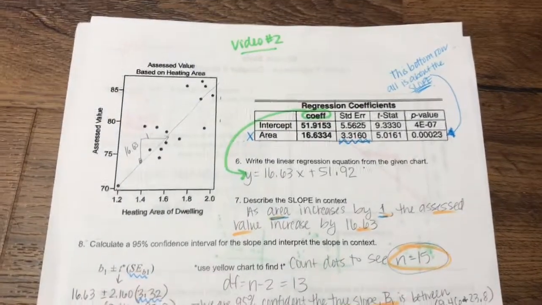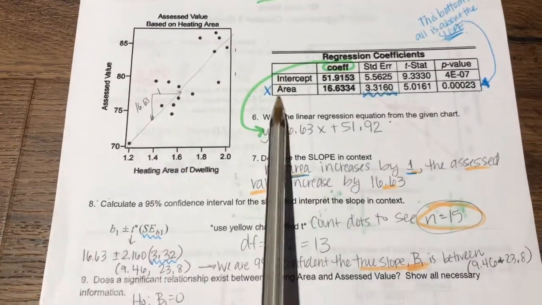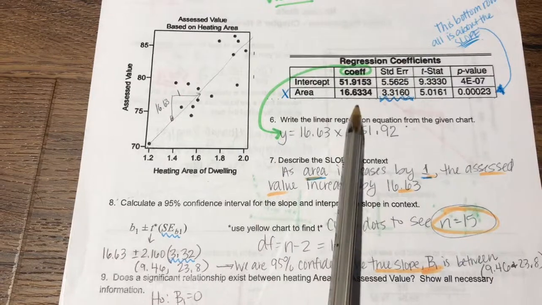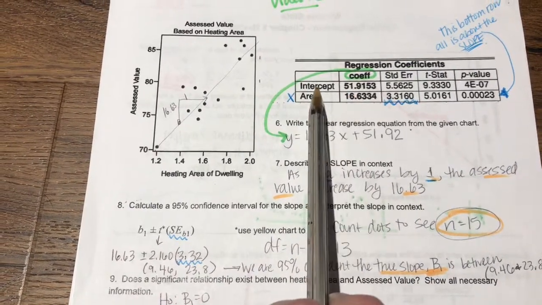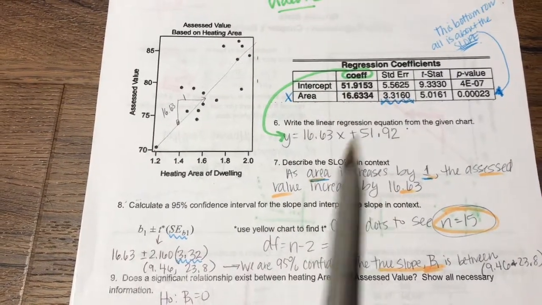For this worksheet, I just want to talk about a couple things. One, make sure you pay attention to what the x variable is. Area, you can see here, it's area. And so that means this is your slope, the 16.6, and the y-intercept, where it says intercept, sometimes that word says constant, is 51.92.